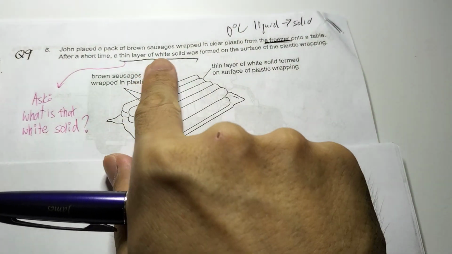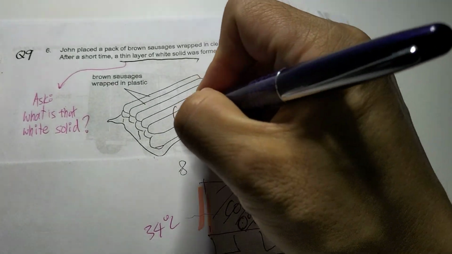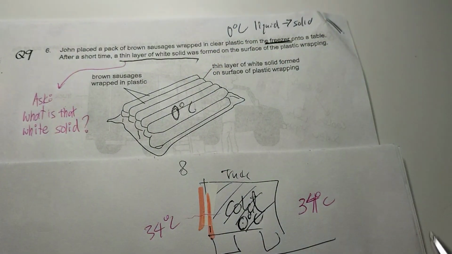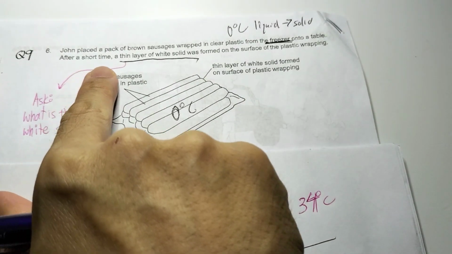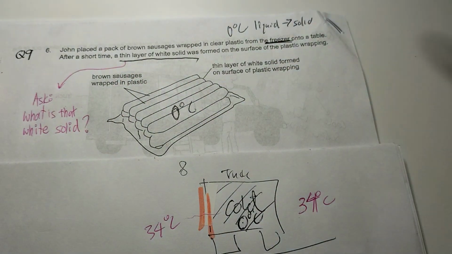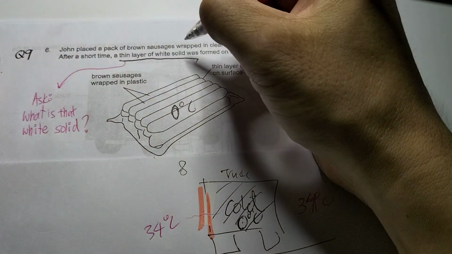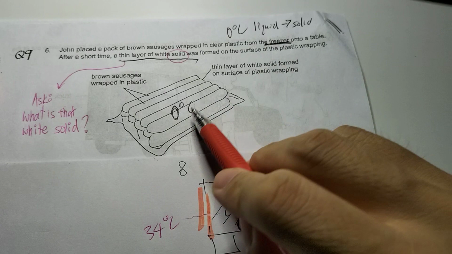Then, of course, it was already in the freezer. So this must have been at 0 degrees Celsius or lower. When John took it out, after a short time, a thin layer of white solid. First time we're seeing solid. Always we'll be seeing mist, fog. Those are tiny water droplets. Now we see solid was formed on the surface of the plastic wrapping.